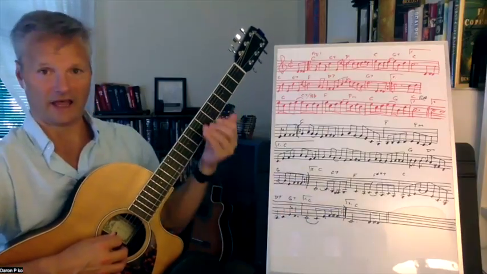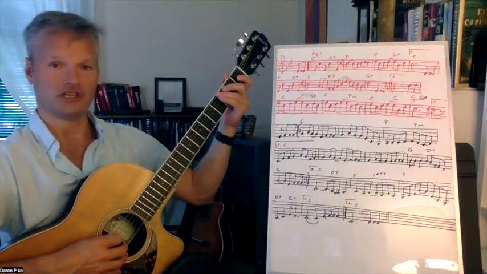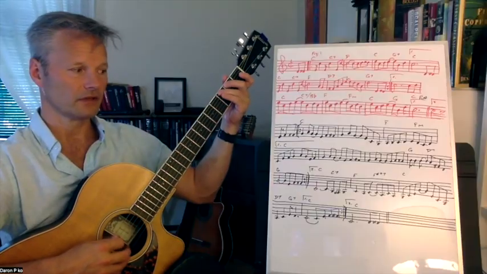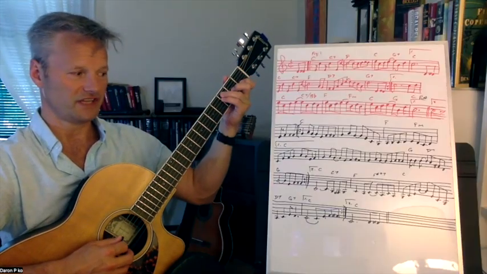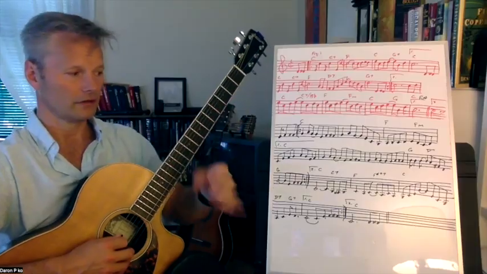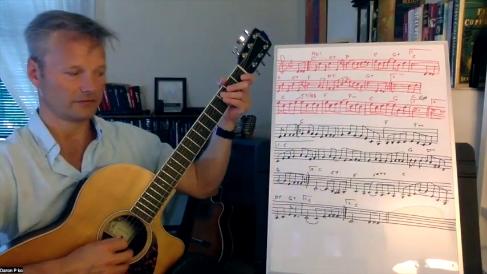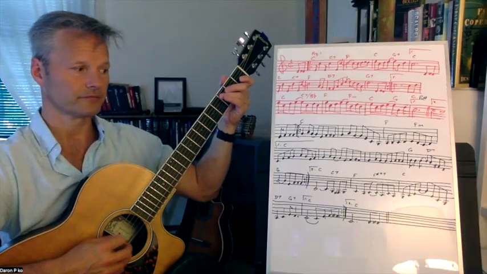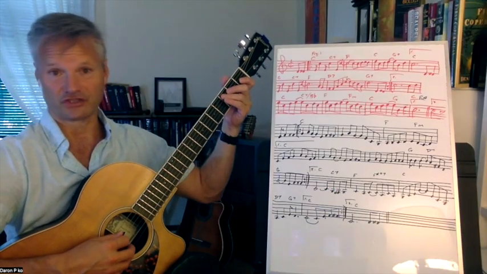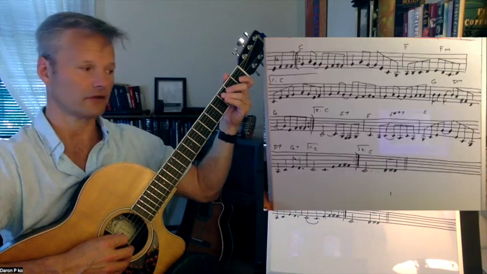So on the and for and, G, F sharp, G, F chord with a C, 5, 3, 5, then 3, 5, 3 again. So that whole F is just 2 notes, the 3 and the 5 of the chord.